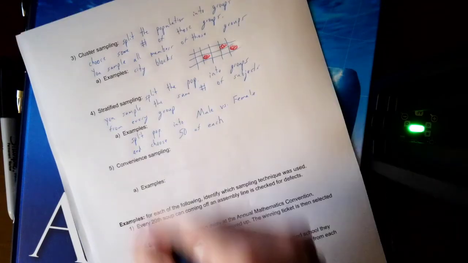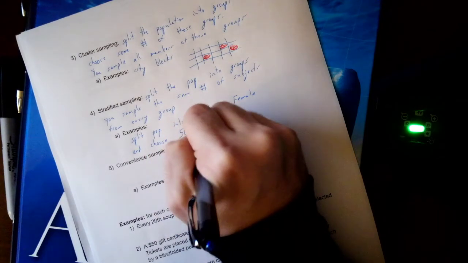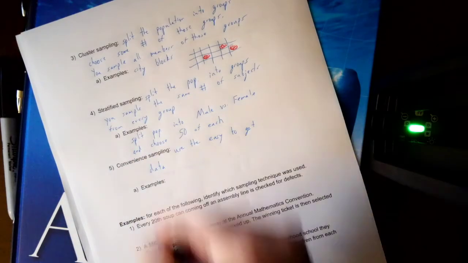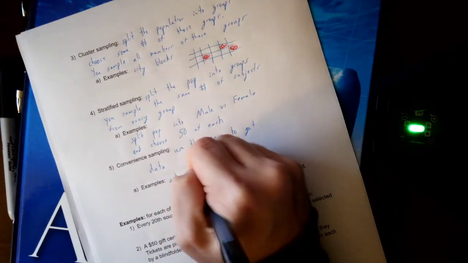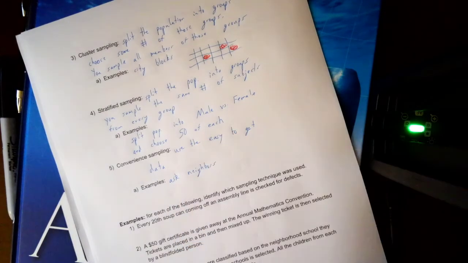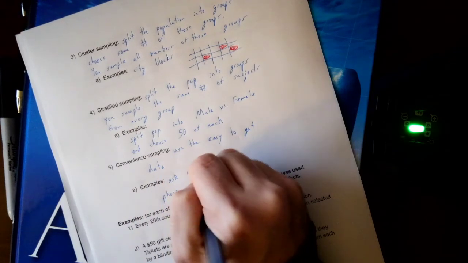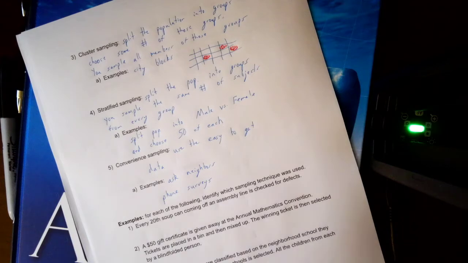And the last is convenience sampling, and this is use the easy to get data. And a great example is ask neighbors or friends. It's easy to ask your neighbors. Phone surveys are convenience. You ever watch the news and they put up the phone number and ask, call in with your opinion on this subject, and they're collecting data that way? That is a terrible way to collect data because it's easy for them to do it. They just put the phone number up and people elect to call in, but it's not good data collection because who's more likely to call in?